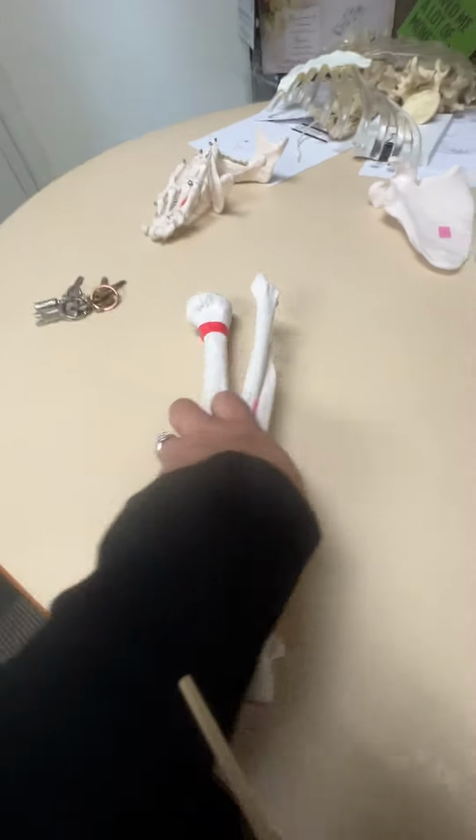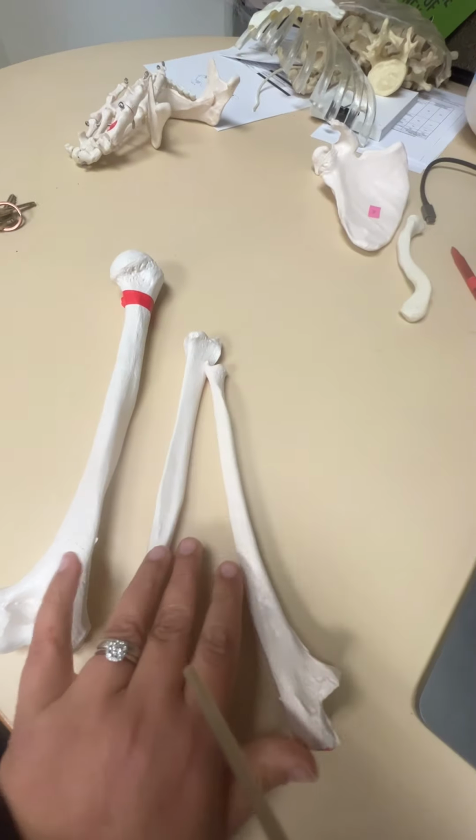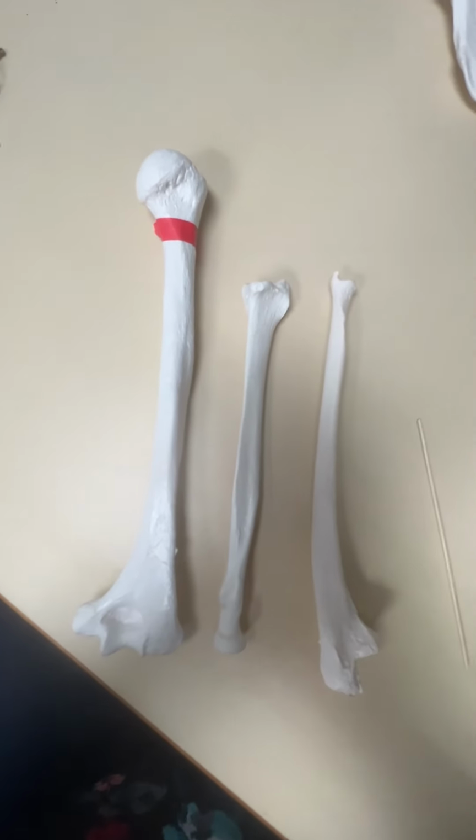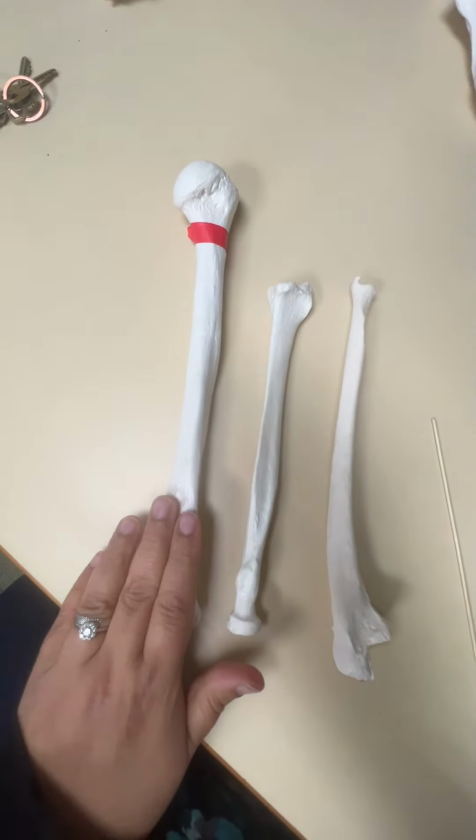The next bones that we have are these three bones right here. These are the bones of your arm and your forearm. So again, look at their size, they're relatively small. So this is our first one, which is humerus.